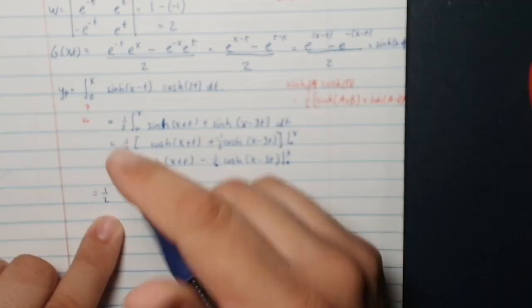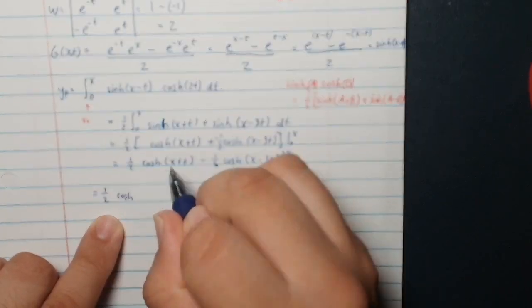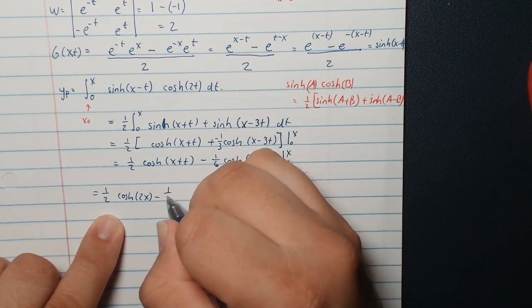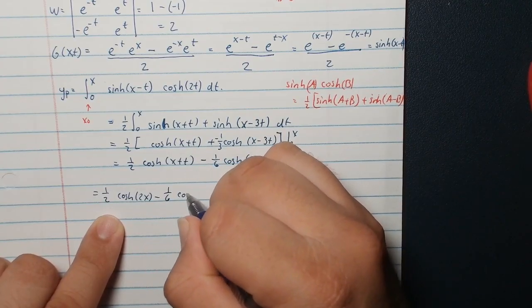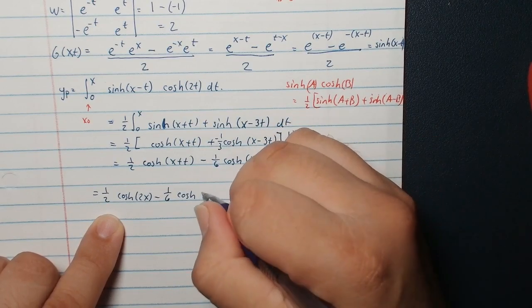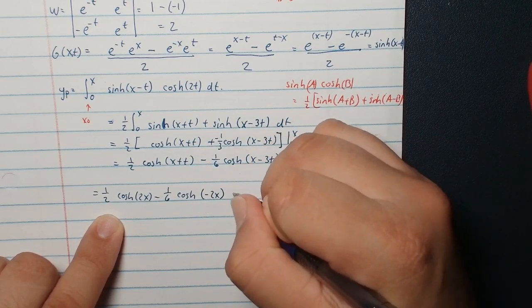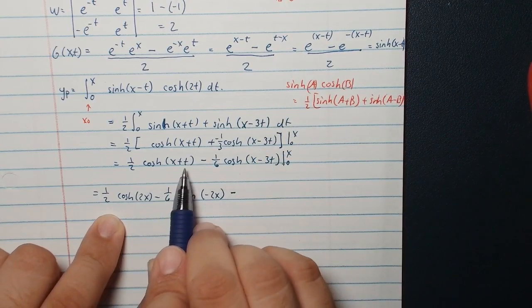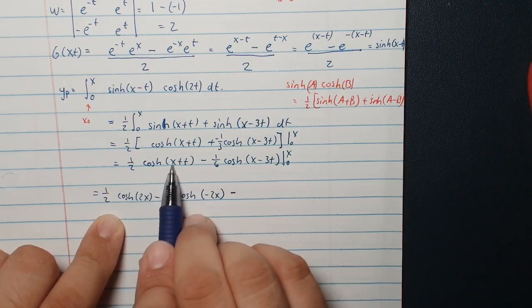If I plug in x, I've got cosh of x plus x is 2x minus 1/6 cosh of x minus 3x would be negative 2x. And then minus, okay, if I plug in zeros for t, I just get cosh of x.